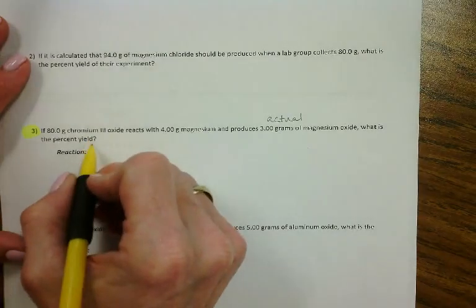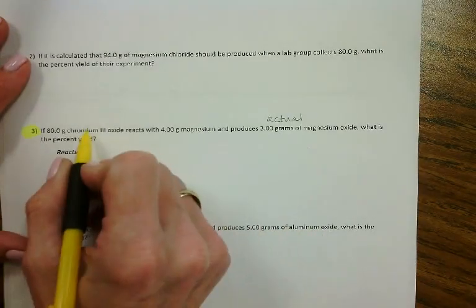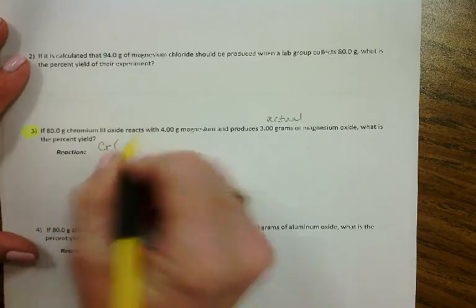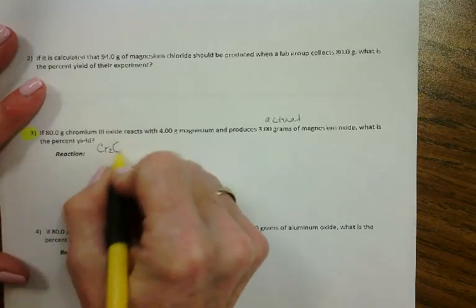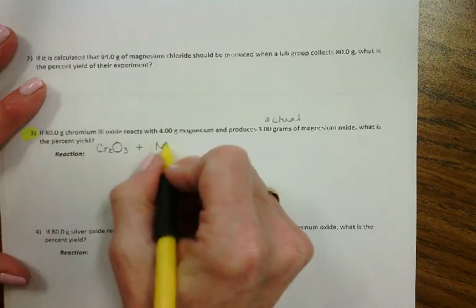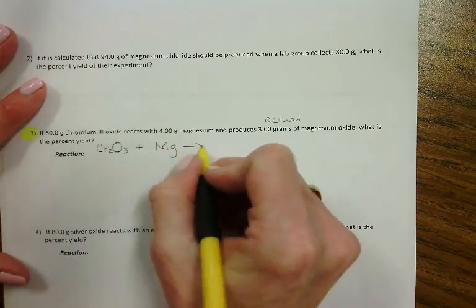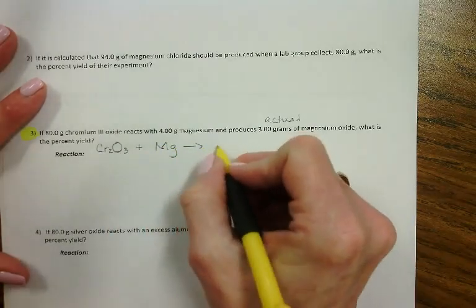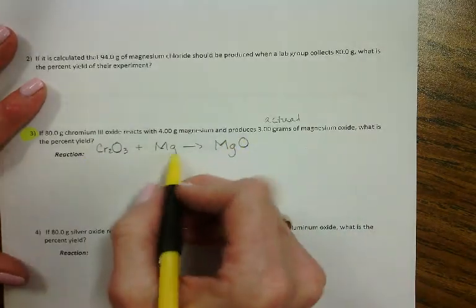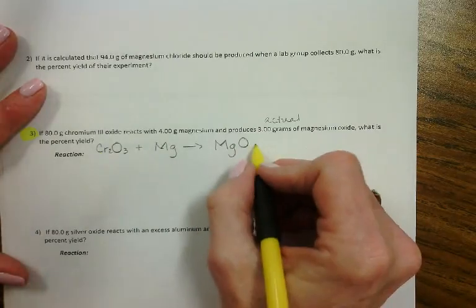All right, first things first, I'm going to do my reaction. It says that chromium 3 oxide reacts with magnesium and produces magnesium oxide. Yup, this is a single replacement. Magnesium replaces chromium.